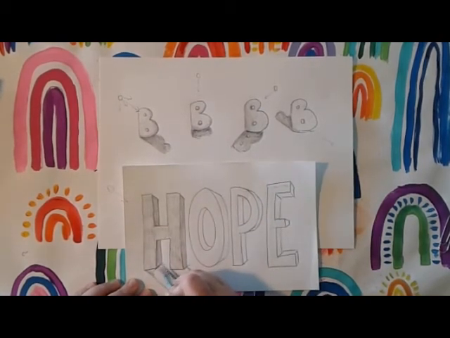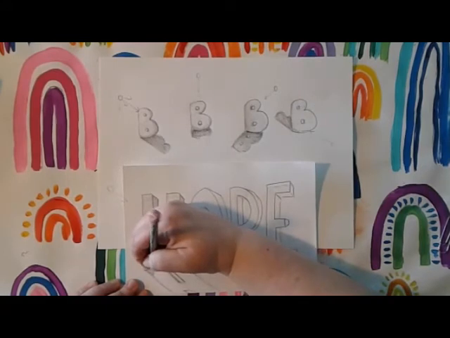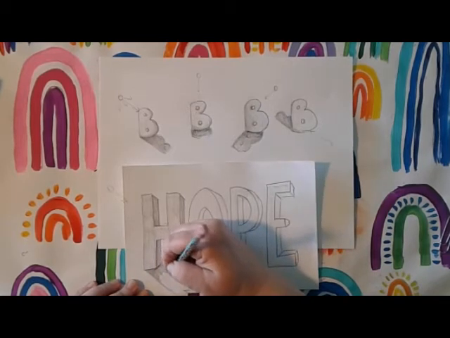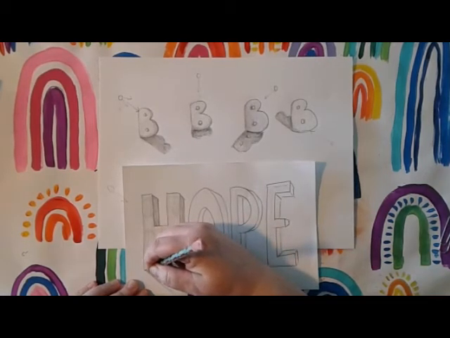All right, I'm going to do some shading at the bottom. Remember, start light, build to dark. I'm going to actually make right at the edge a little darker so it stands out.